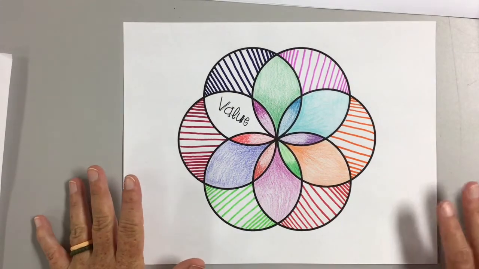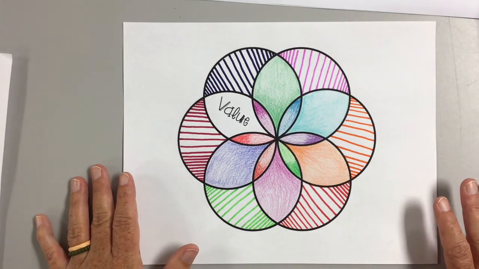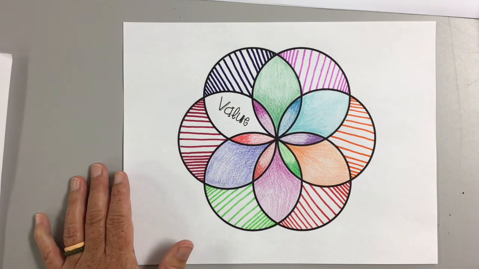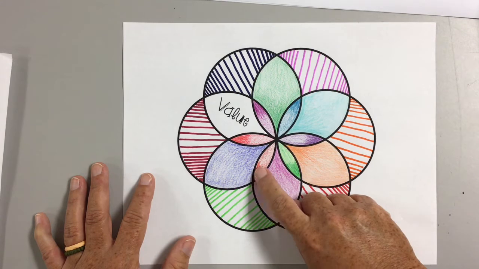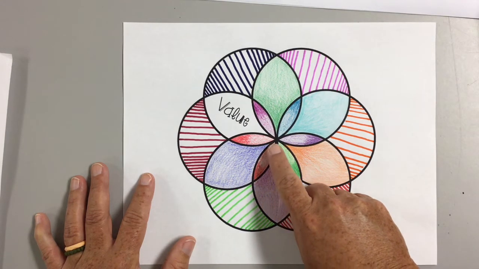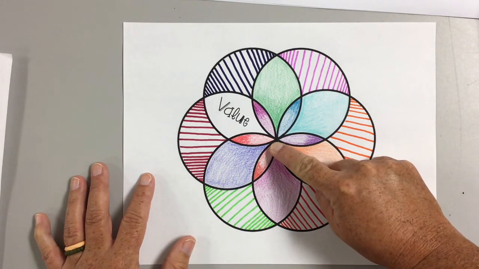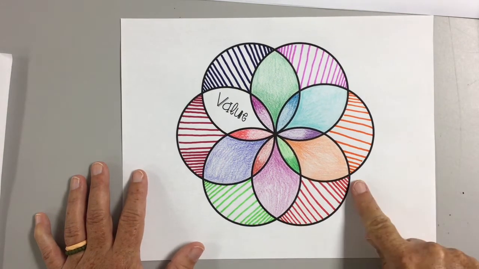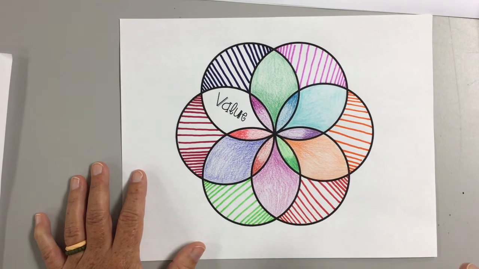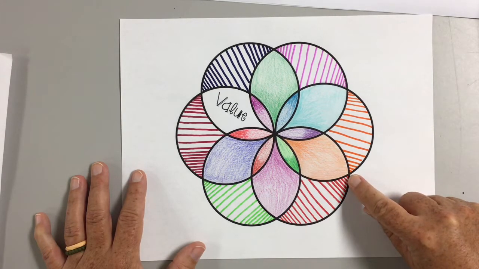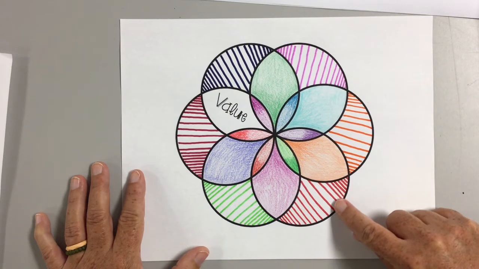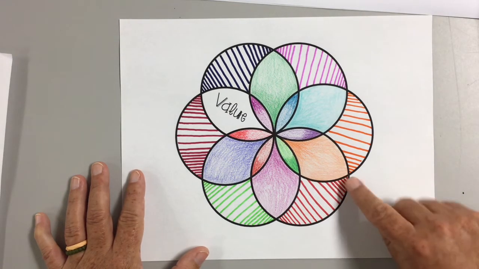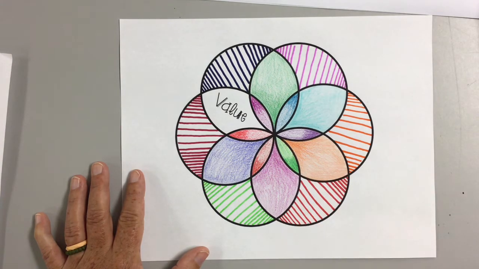Remember, value is the lightness or darkness of a color. So by pressing harder with your pencil, or crayon, you're going to create a darker value. And that's what I did here, is I pushed harder in this area, and then as I moved to the center, I softened up my pressure, and I created a lighter value. You can also create value by how close or far apart your lines are. And so what I've done here is I've placed lines really close together, and then I spread them apart, and it makes that look like it's a darker value here, and it gets lighter as it goes to the center of the space.